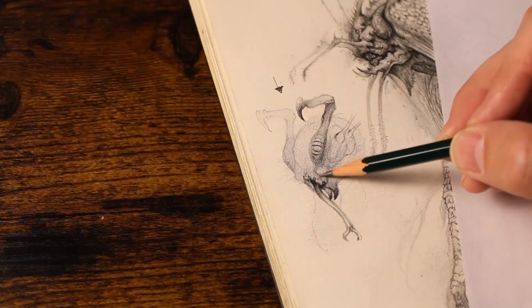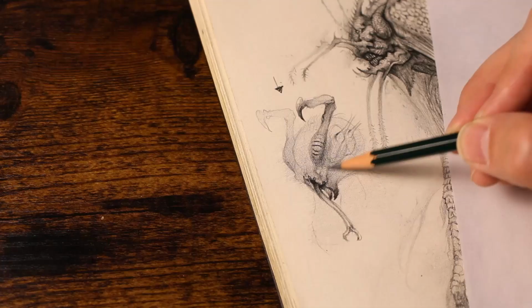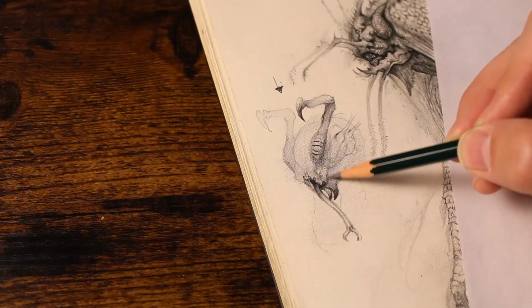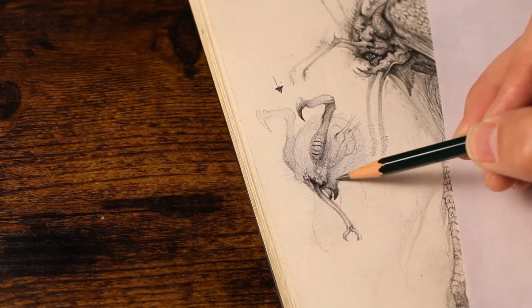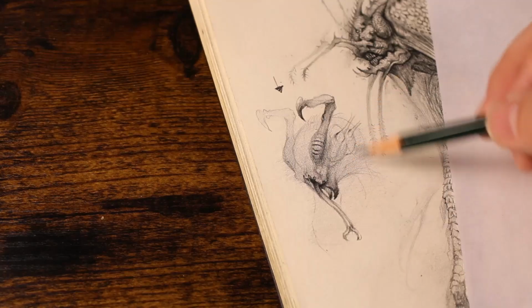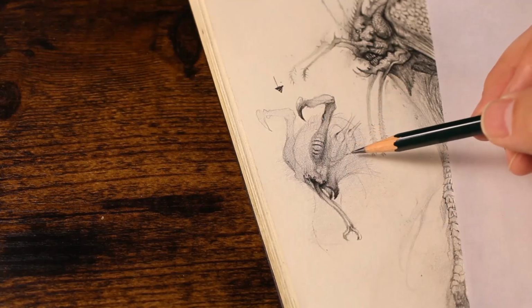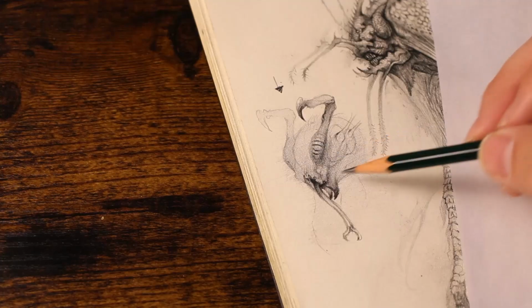So what if we did that? And it showed by just darkening the underside of that tendon, I guess you can call it. And then maybe a little bit on that bottom jaw part. So now we're starting to really establish some form. This is getting fun.